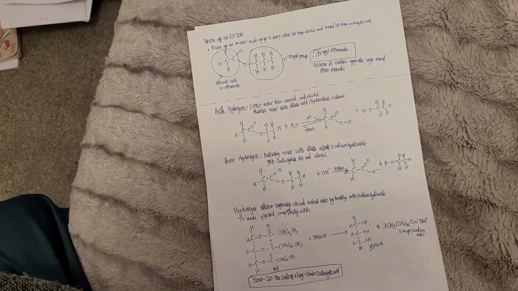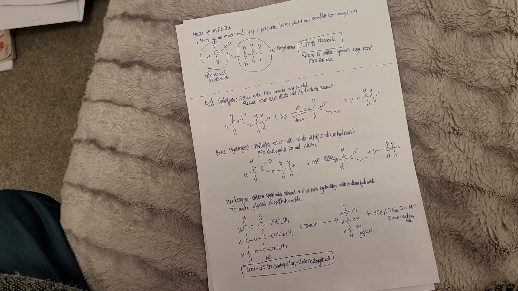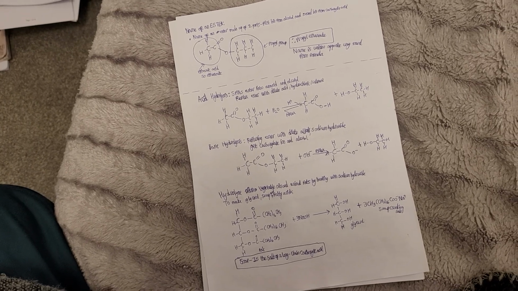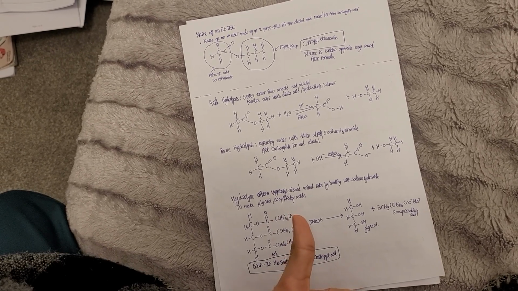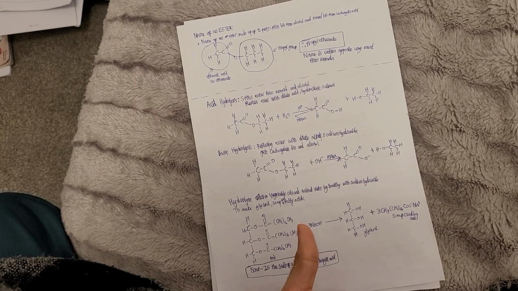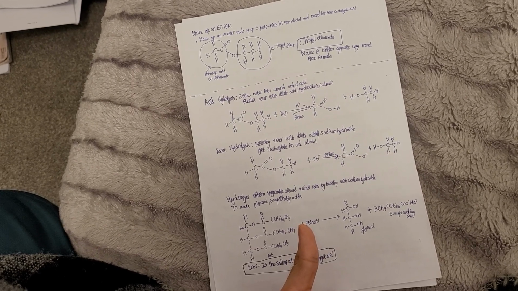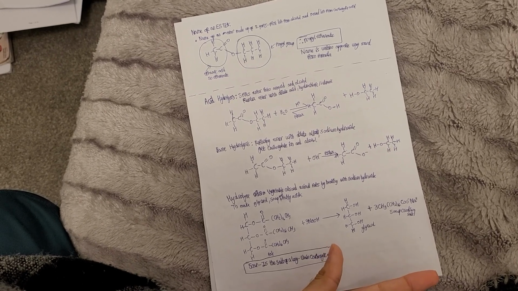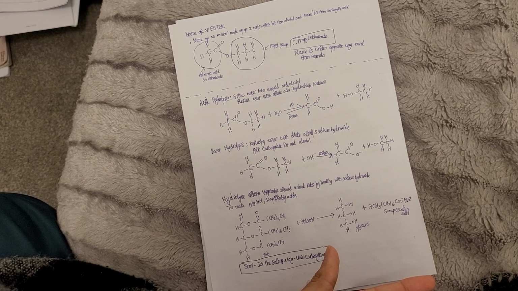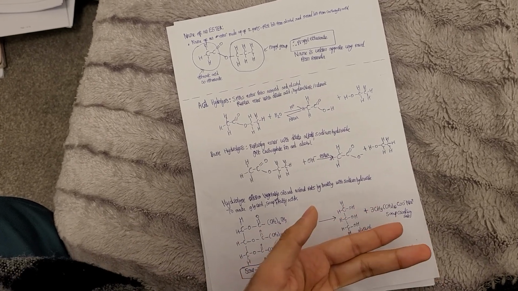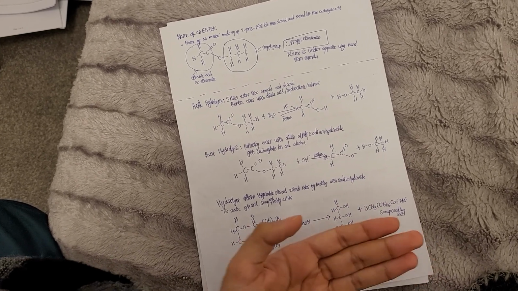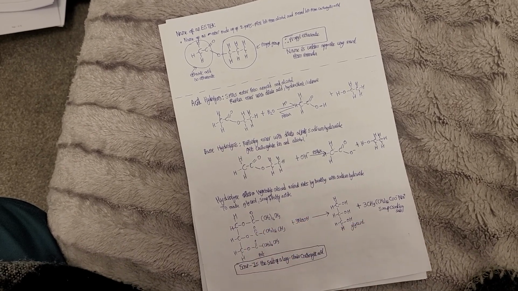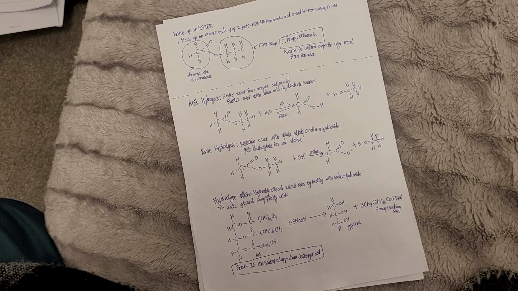Base hydrolysis: refluxing the ester with dilute alkali, aka sodium hydroxide. We get a carboxylate ion and an alcohol. So these are the key differences. Acid hydrolysis, we split the ester into an acid and an alcohol. We reflux the ester using dilute acid, hydrochloric acid or sulfuric acid, and we form a carboxylic acid and an alcohol. Base hydrolysis, we reflux the ester using dilute alkali, sodium hydroxide, and we get a carboxylate ion and an alcohol.